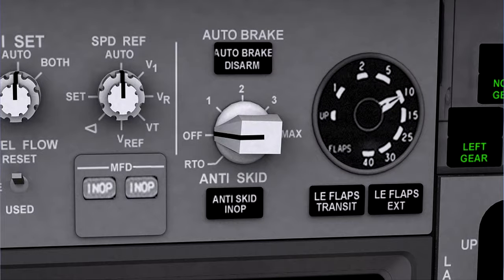Anti-skid protection is provided during auto brake operation. If the anti-skid system is unserviceable, then the auto brake system is disabled.